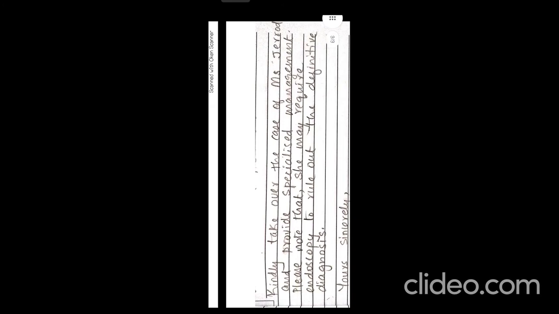The recommendation paragraph is: "Kindly take over the case of Miss Jerrod and provide specialized management. Please note that she may require endoscopy to rule out the definitive diagnosis. Yours sincerely, registered nurse." I hope it's clear for you. For a doctor, your letter should be more standardized compared with nurse to nurse letters. That is the only difference, and you can use "kindly take over the case." That is common for all letters to doctors.